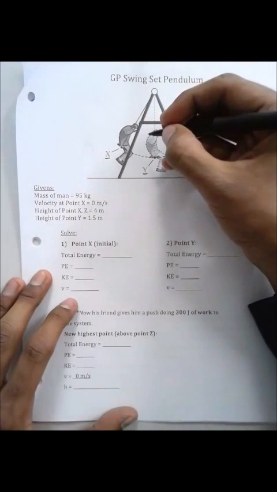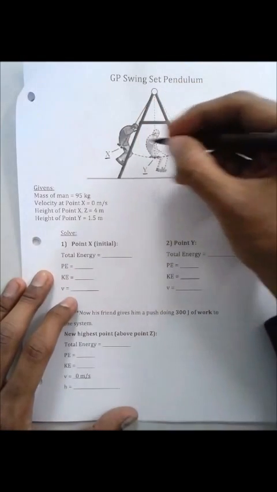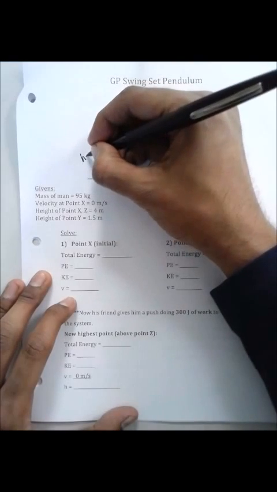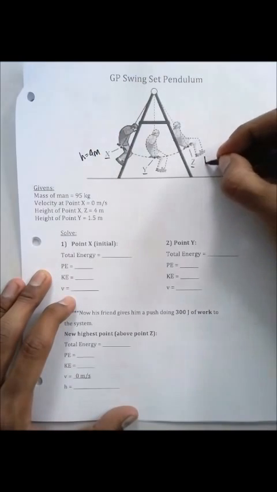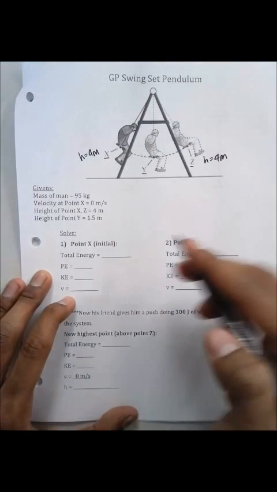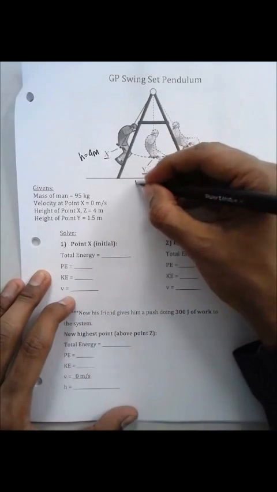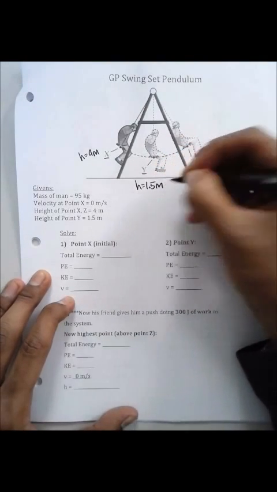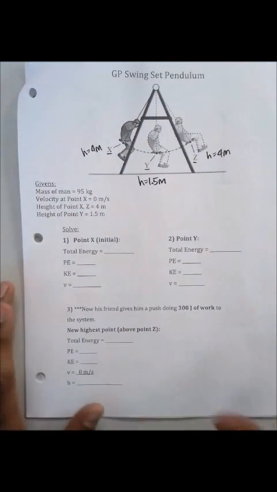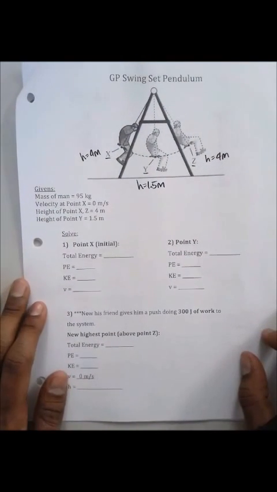So here I'm just going to write in height at point X and Z, h is equal to 4 meters over here, and h is equal to 4 meters over here. I also know that at Y the height is 1.5 meters. It's not 0. Okay, that's really useful because this is very, very similar to the last problem that you guys just worked on. It's very similar to the roller coaster problem.